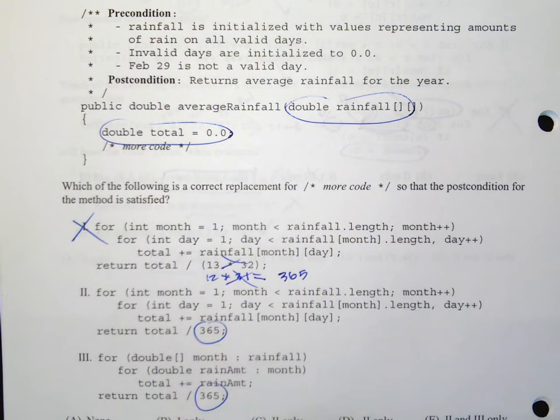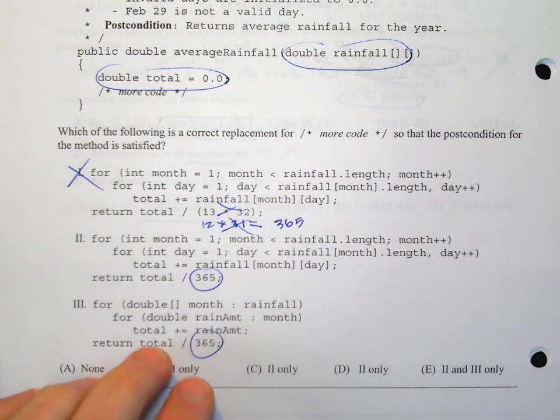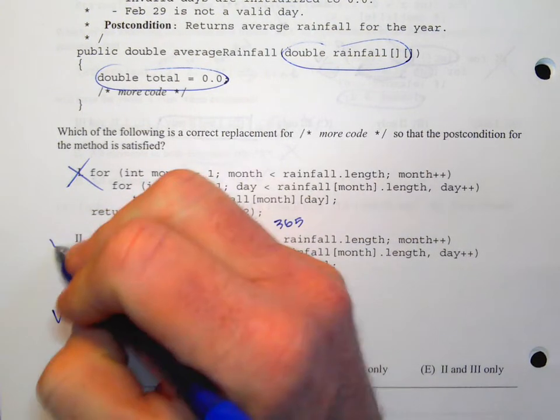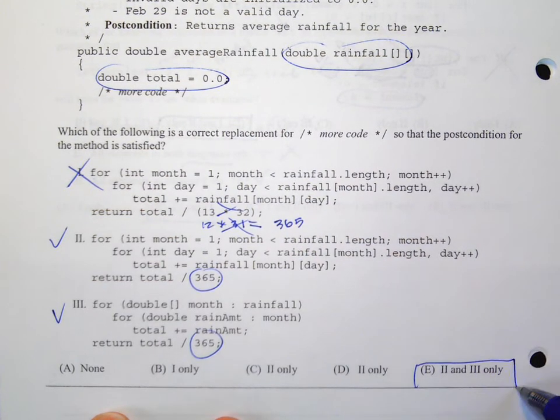So that one works. Next one is a 2D array. Now we just saw a problem with 2D arrays in the last problem. But are we trying to change the values in the 2D array in the for each loop? No. So if you're not trying to change values, then you shouldn't have to worry about anything. We're just pulling the values out, adding them to total, and that should work also. So both of those should work, 2 and 3. Okay.